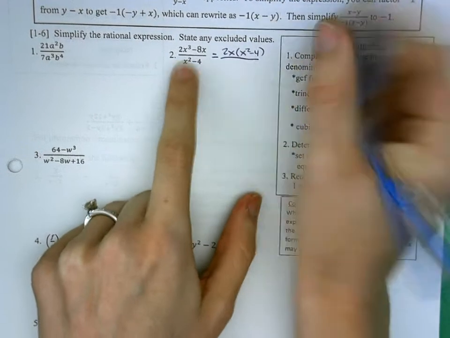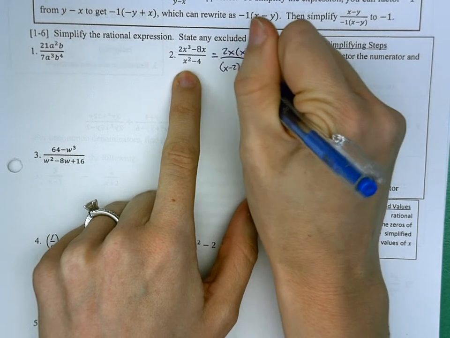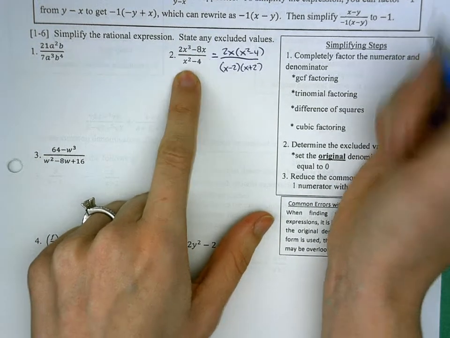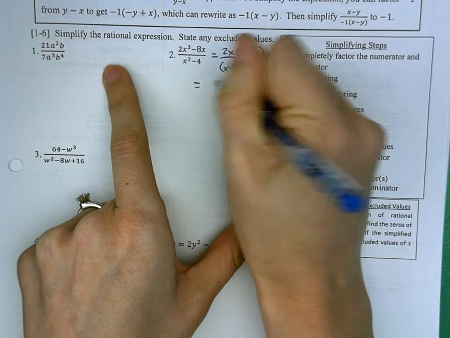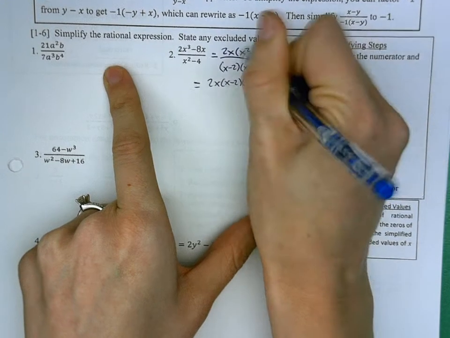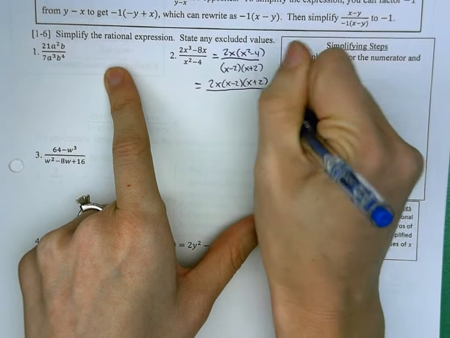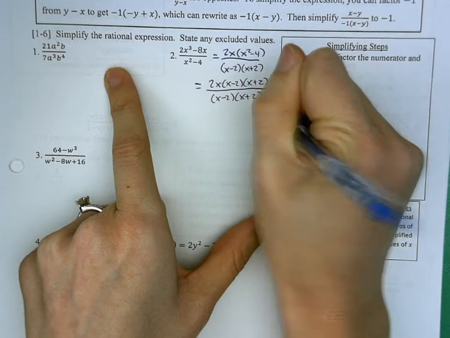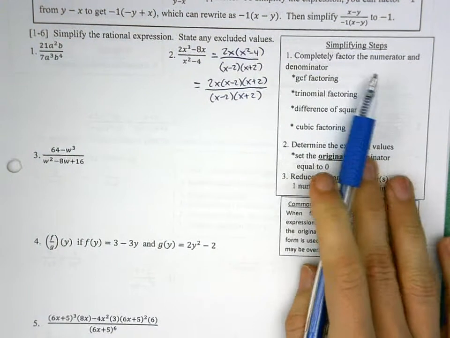On the bottom, we have a difference of 2 squares, so x minus 2, x plus 2. And then factoring the numerator again, we'd have x minus 2, x plus 2 for that difference of 2 squares, over x minus 2 times x plus 2 in my denominator. Okay, so we factored completely.